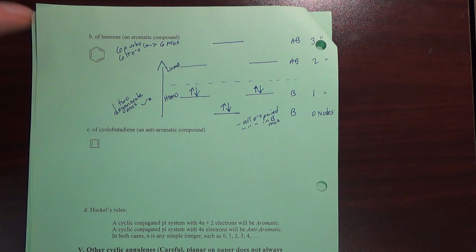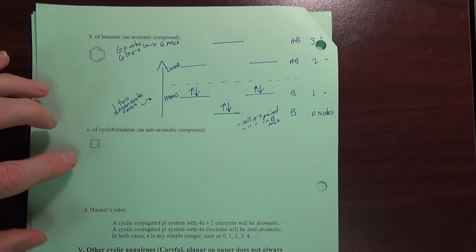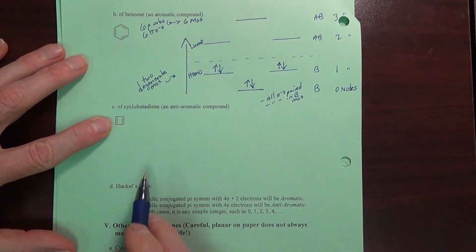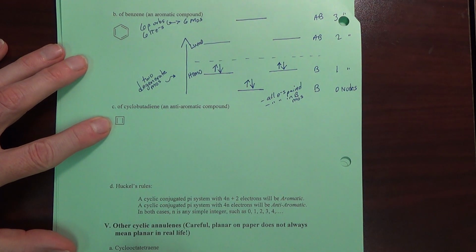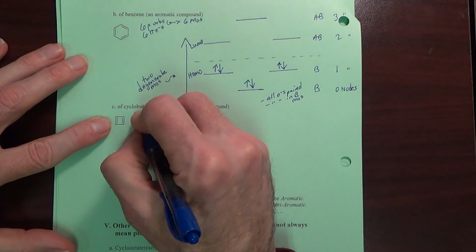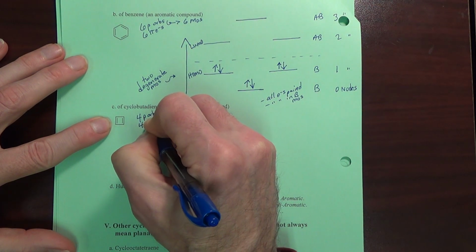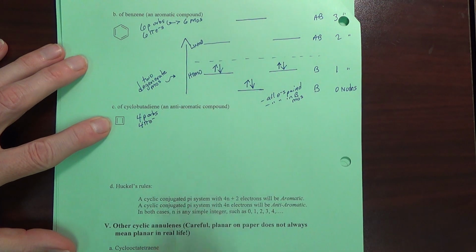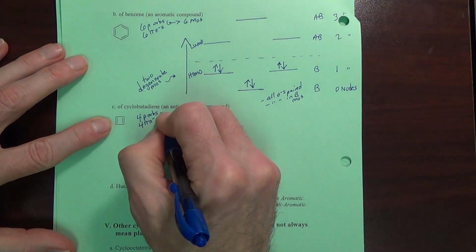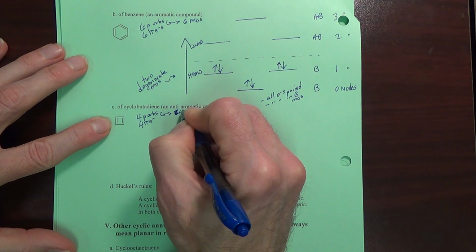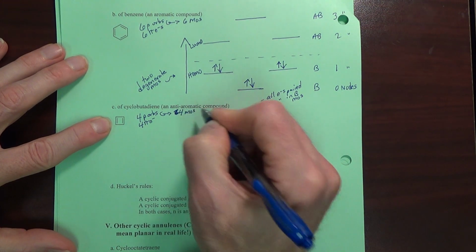Okay, now let's do an MO energy diagram of cyclobutadiene, which has how many p orbitals, how many pi electrons? It has 4 p orbitals, and so we're going to have 4 molecular orbitals.